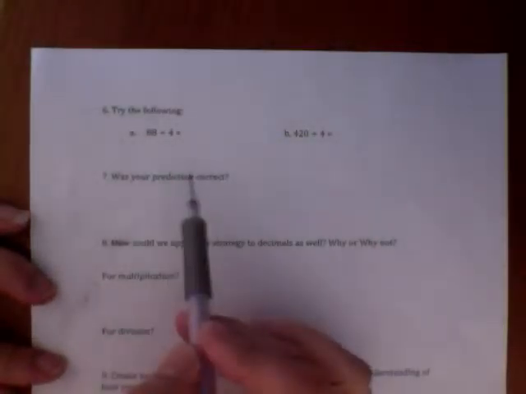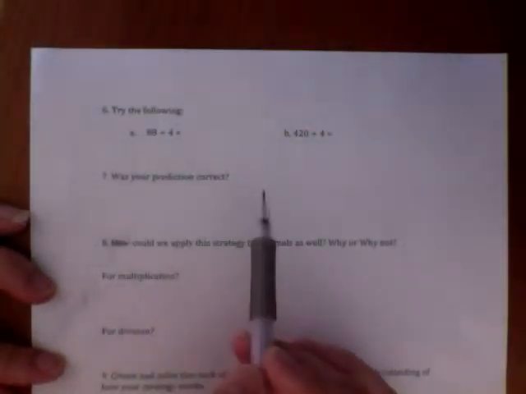The only words that I'm thinking might be an issue for my 7th graders might be the word strategy, and the other word that they might have difficulty with might be prediction. So those are words that we might have to circle and write the meaning of those.